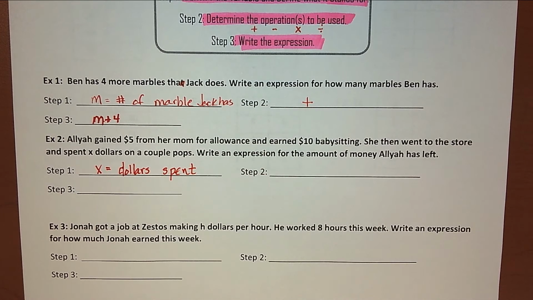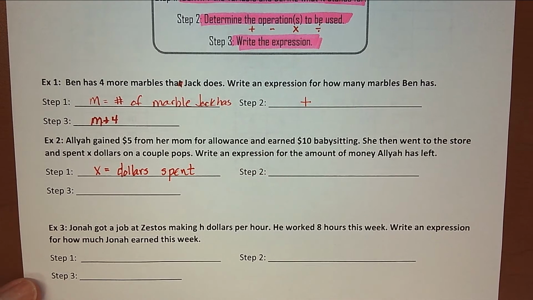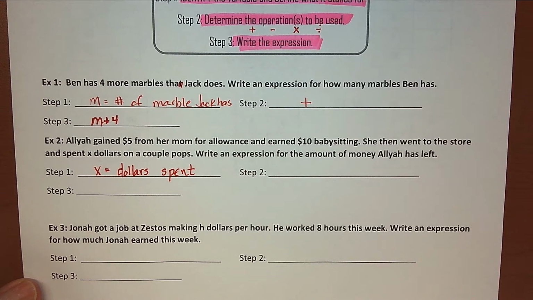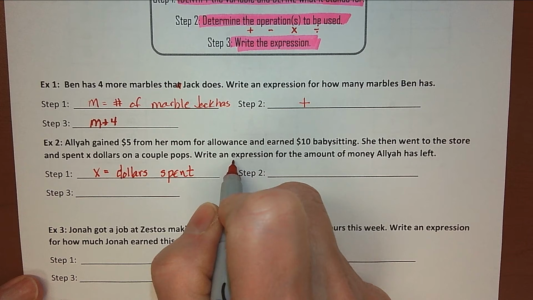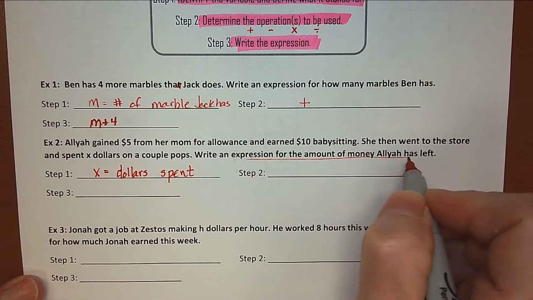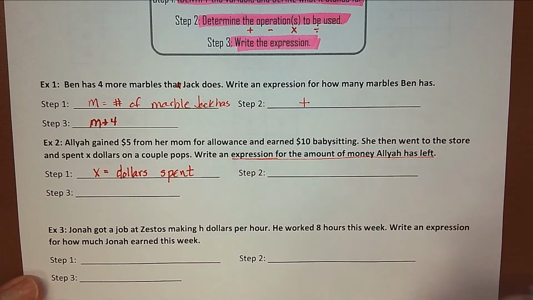The operation here is going to be twofold. First, we're going to have to add what she gained from her mom and from babysitting, and then we'll have to subtract how many she spent to know how much she has left over. We want an expression for the amount that she has left over. Remember, expressions don't have equal signs.